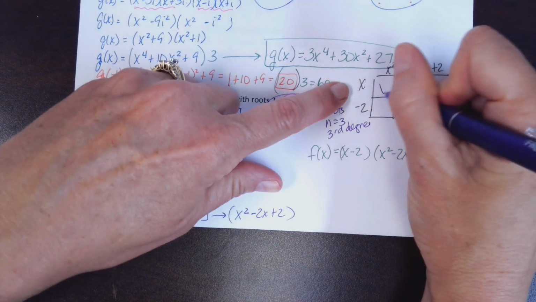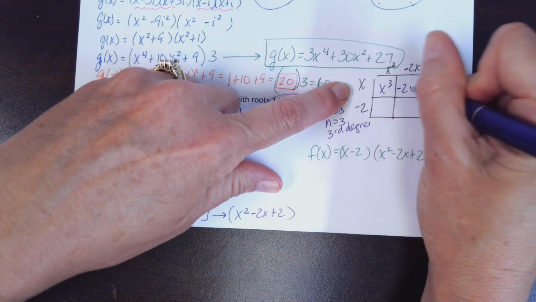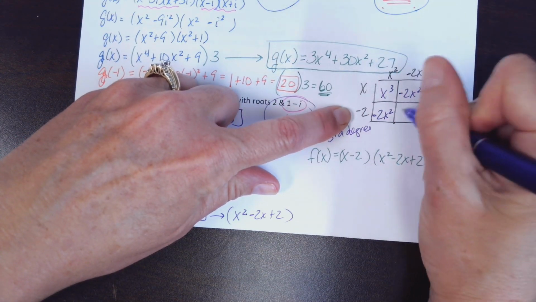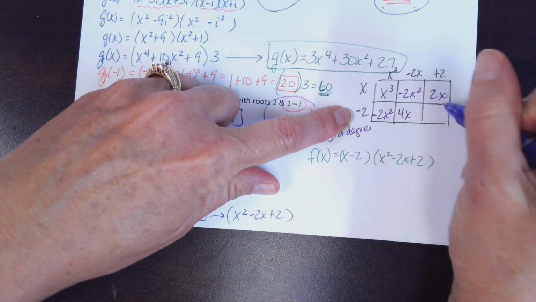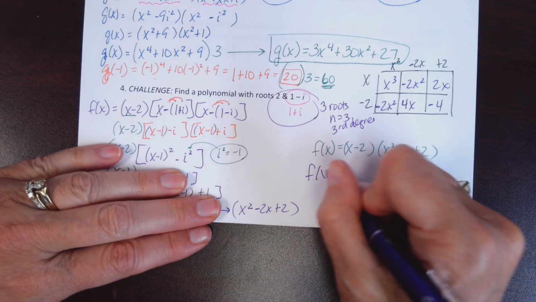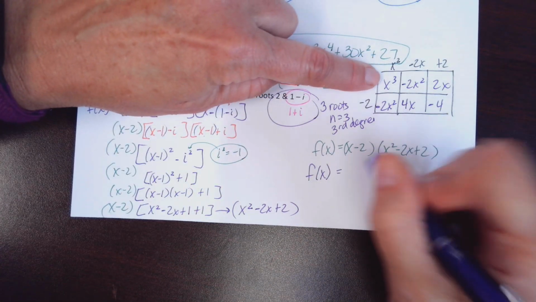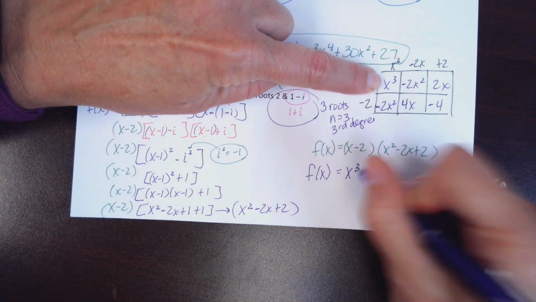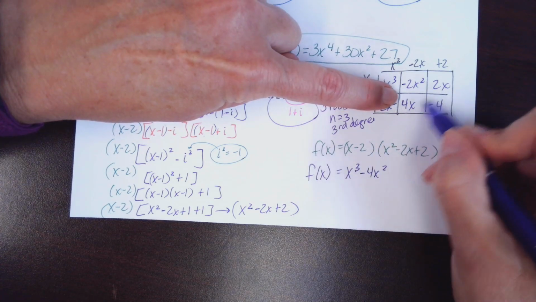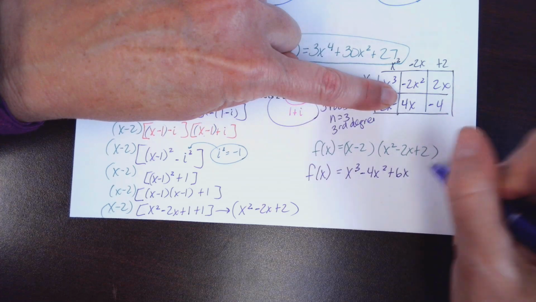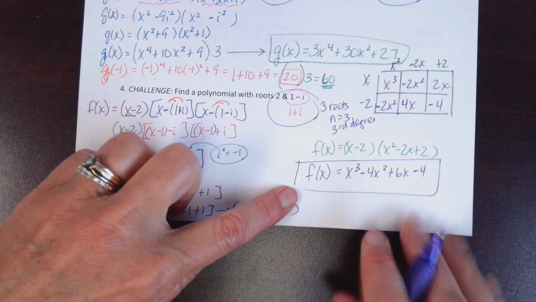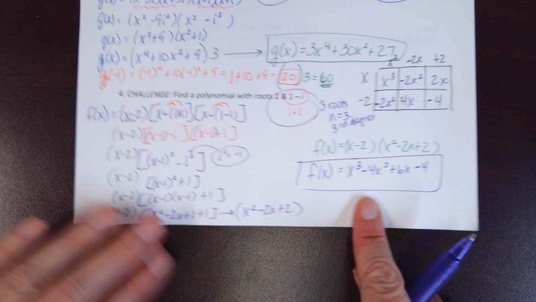So that gives me x cubed, negative 2x squared, 2x, negative 2x squared, positive 4x, and minus 4. So that my final function is x cubed, negative 2x and negative 2x is negative 4x squared, 4x and 2x is plus 6x minus 4. And it turned out to be a third degree polynomial just like we expected.